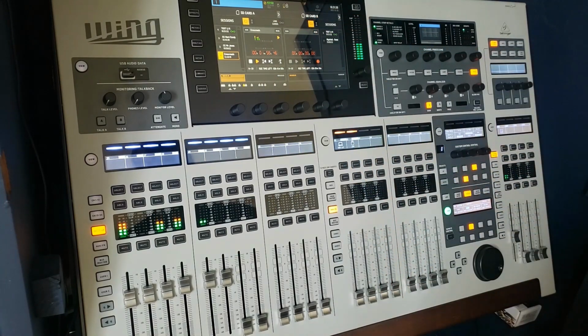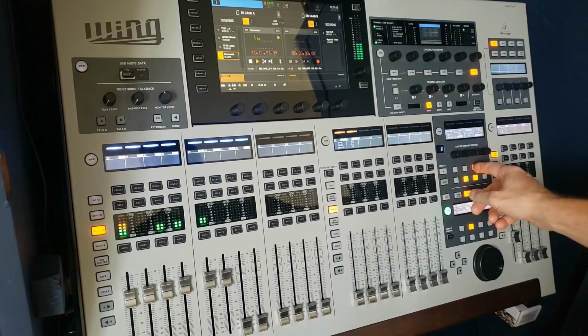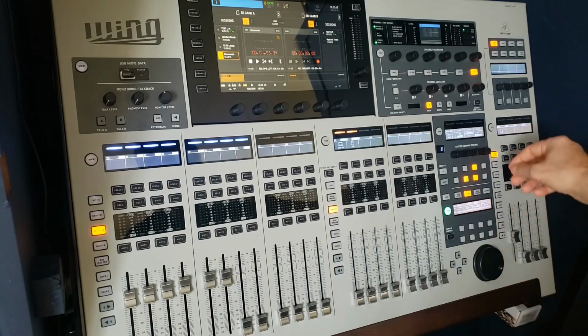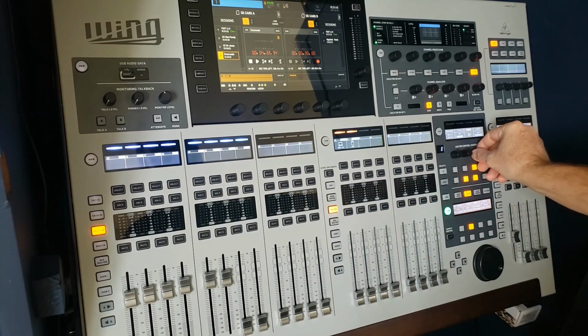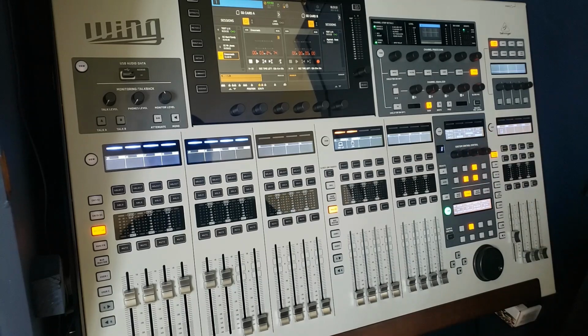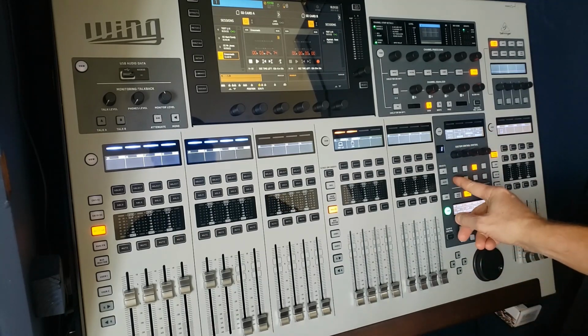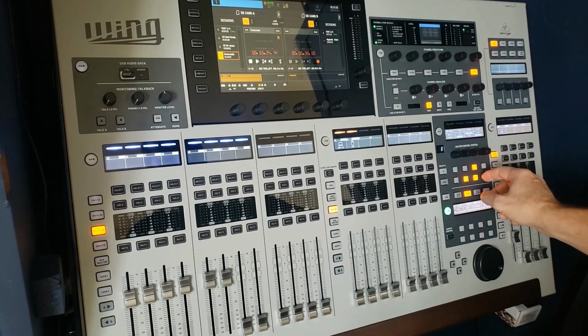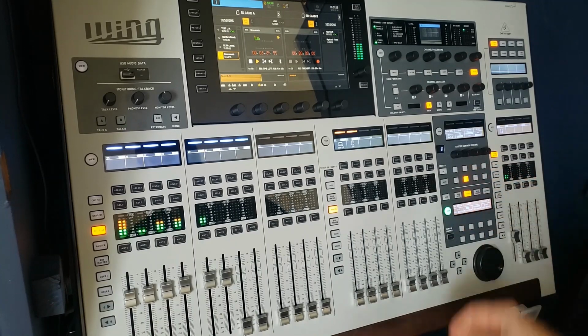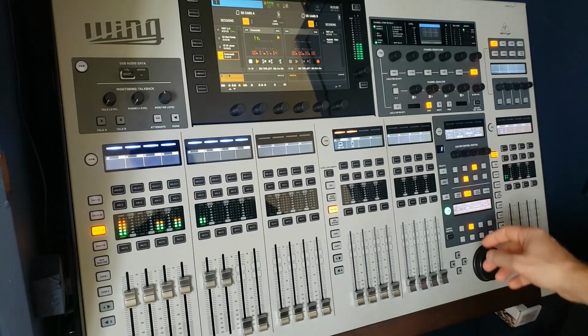Going back to the standard view of the 2 SD cards, as you can see, I'm using only SD1. SD2 is free for other uses, or you can also link the 2 cards so that you have a 64 track capability in terms of audio sources.